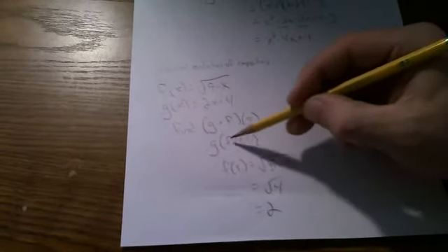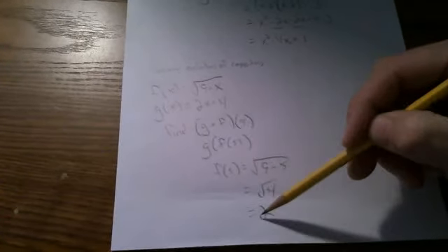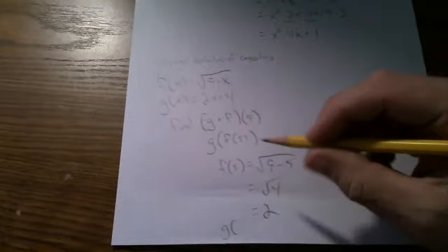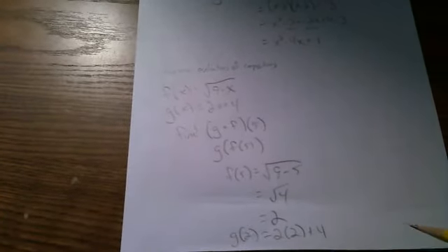So now take a look at this. Now I know what f of 5 is equal to. So really what I'm looking for is g of whatever f of 5 is equal to. I have already determined that f of 5 is 2. So now I no longer want g of f of 5. I want g of 2. So now I'm just going to go back to my rule for g, and I'm going to plug in 2 for x. 2x plus 4, where x was 2. 2 times 2 is 4, and 4 plus 4 is 8.